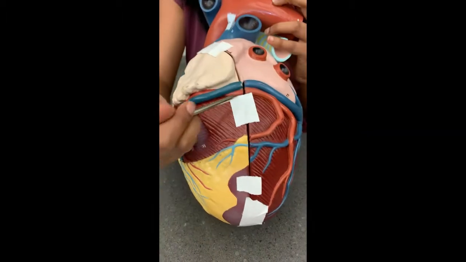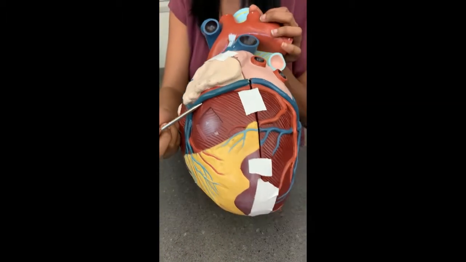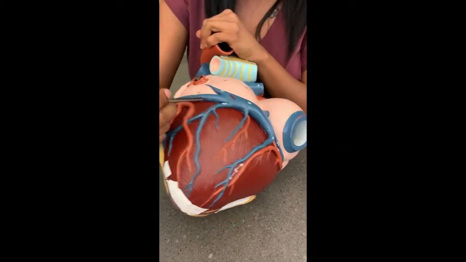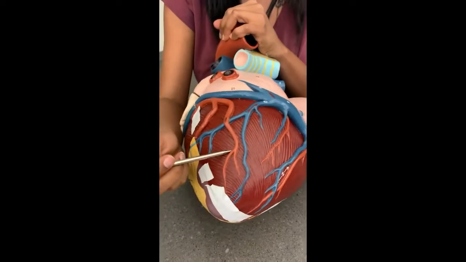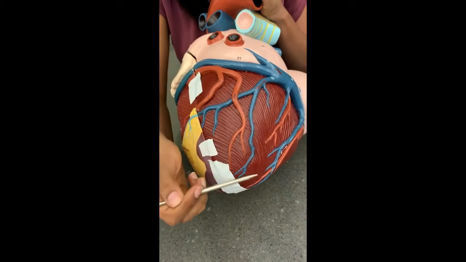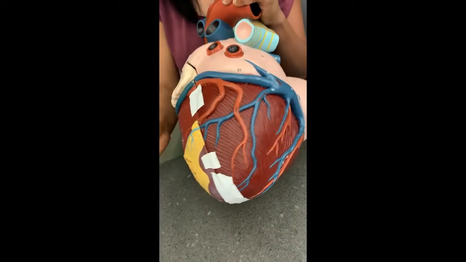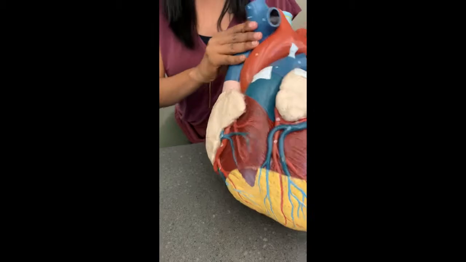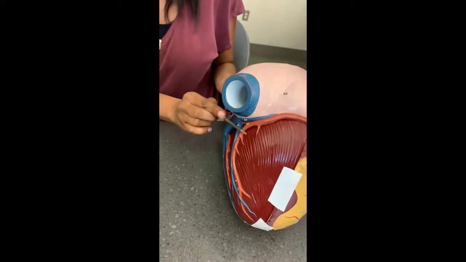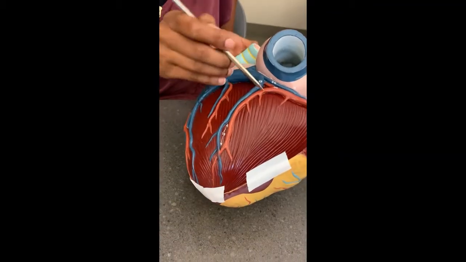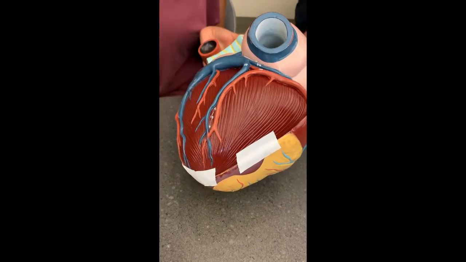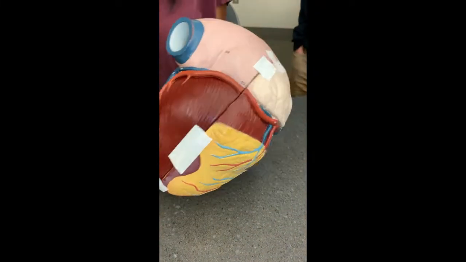What would you call this wraparound? Circumflex branch. The circumflex branch goes around, take a look at this, and supplies the back side. So this is the marginal artery. It's on the left margin. Now, this right circumflex goes behind and it becomes the posterior interventricular artery. Okay. So let's recap this.